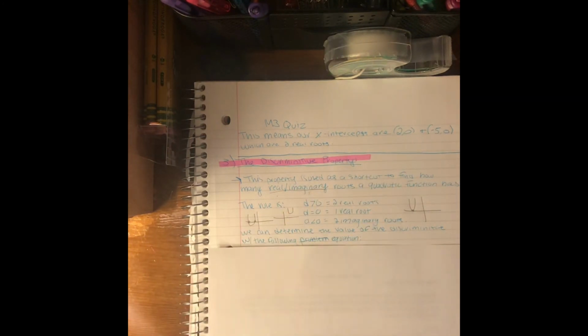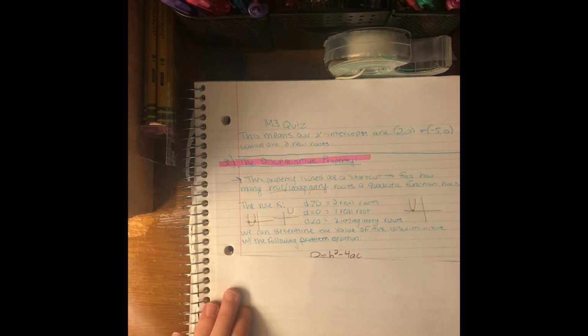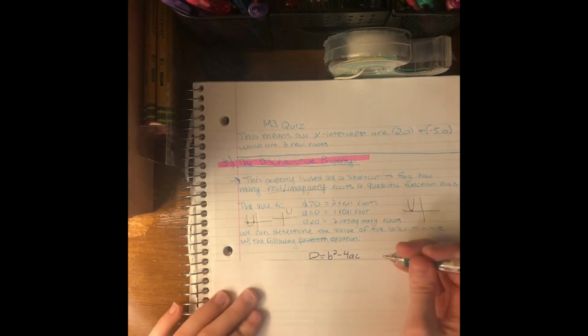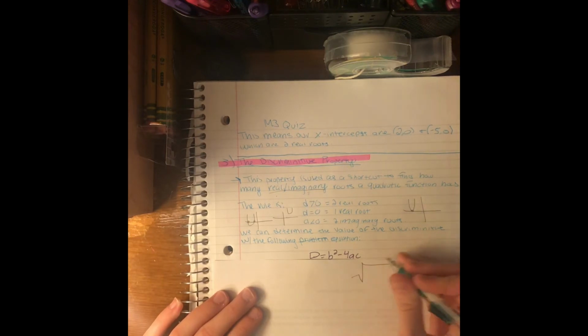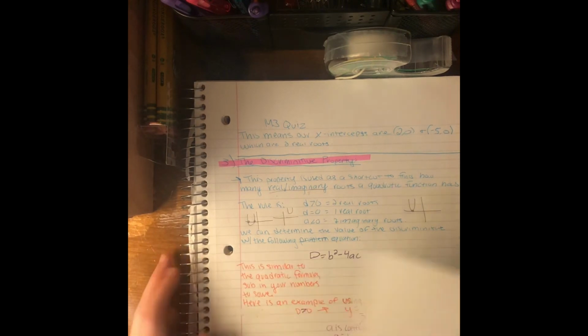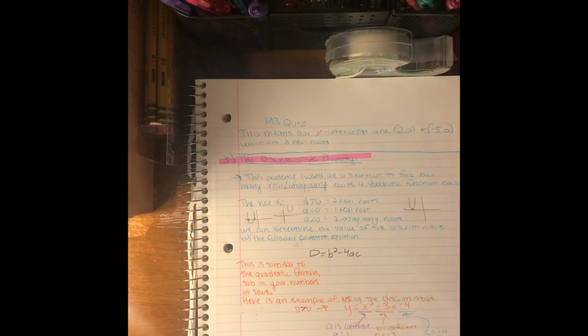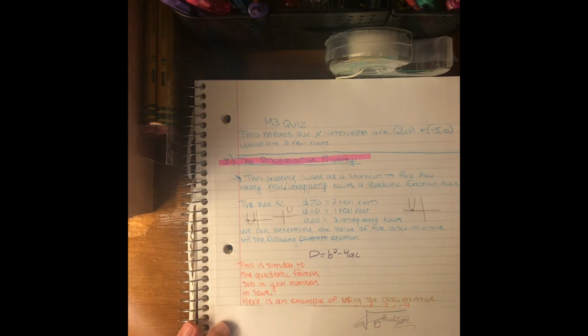Okay. So we can determine the value of the discriminant with the following equation. D equals B squared minus 4AC. Now this looks a lot like the quadratic formula, but this is just what we have within the radical. You can look back at the previous lesson and see that's what this is right here. We're just looking at that now instead. So you're going to solve it the same way as you did with the quadratic formula, with your A, B, and C. So here's an example using the discriminant.